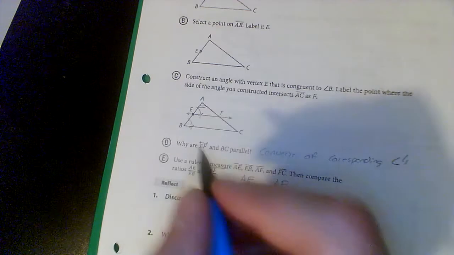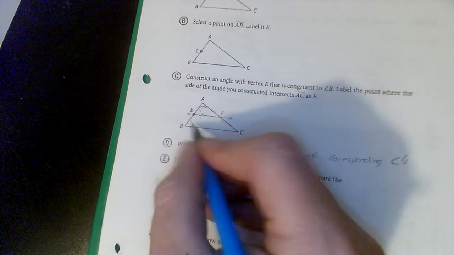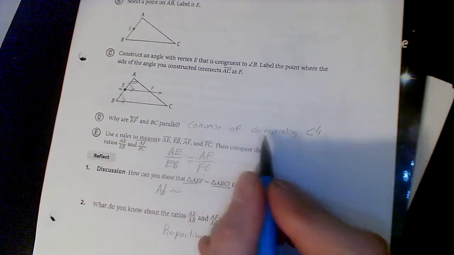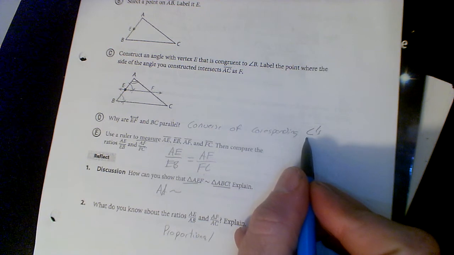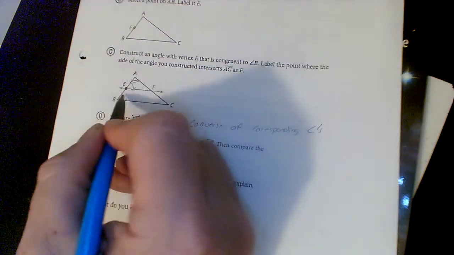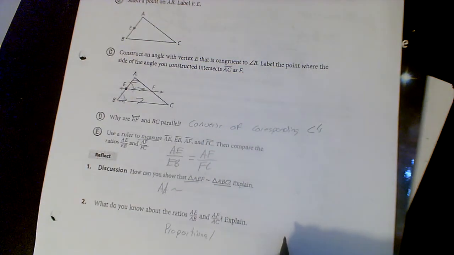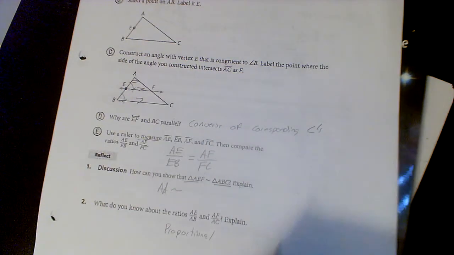Then it says, hey, are these parallel? Well, they are, because these angles are the same, and the converse of corresponding angles, not corresponding angles, that says if lines are parallel, the angles are congruent. The converse says, hey, if the angles are congruent, the lines must be parallel. And that's how you prove that those two are parallel, right?